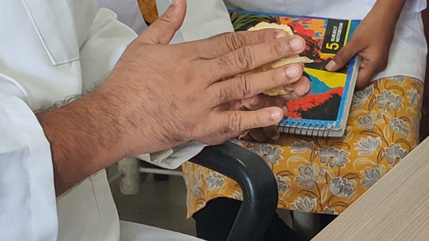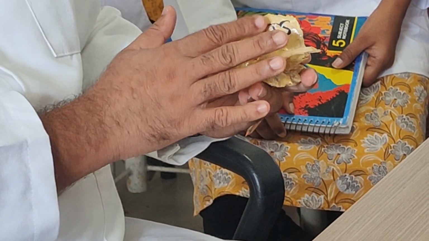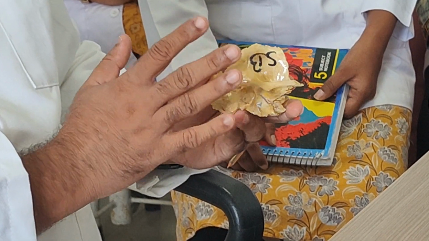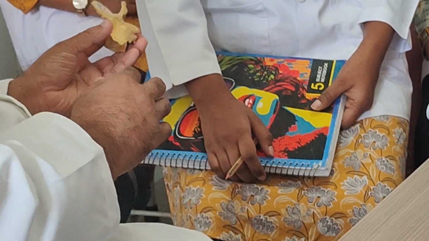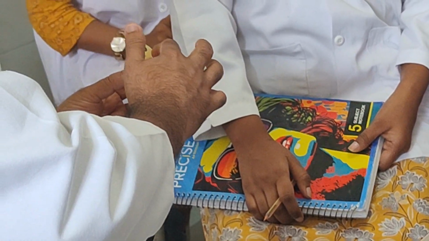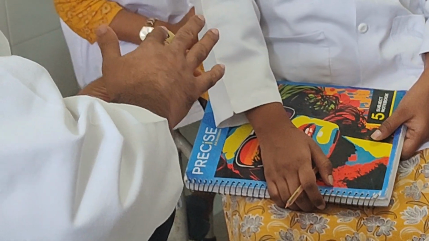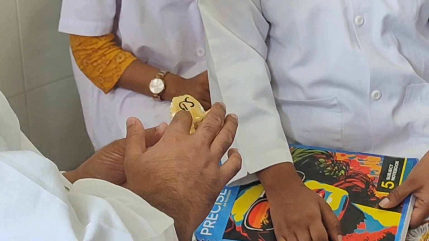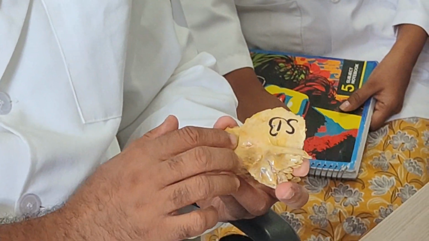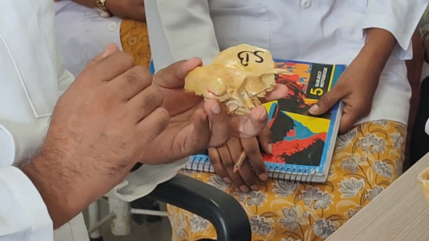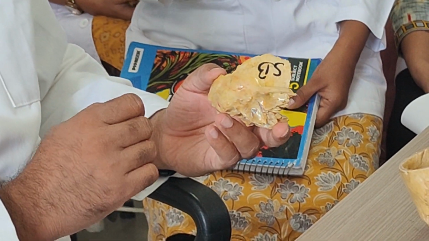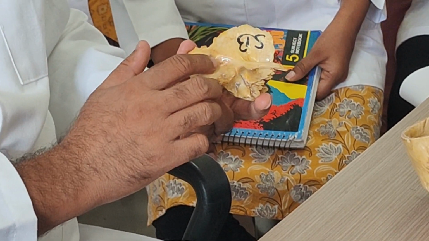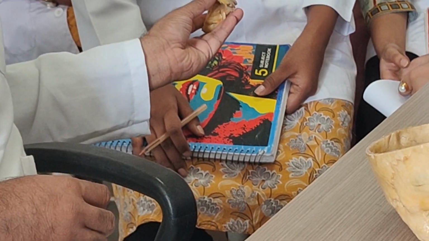Above the suprameatal crest, this area is covered by the temporalis muscle. This is part of the temporal fossa. Here on the suprameatal crest lies the galea aponeurotica, and in the posterior part lies the auricularis posterior muscle. Here you can see this was marked by red color.